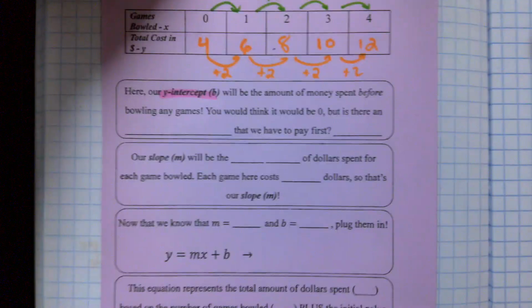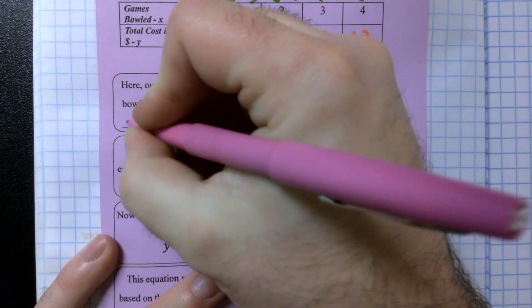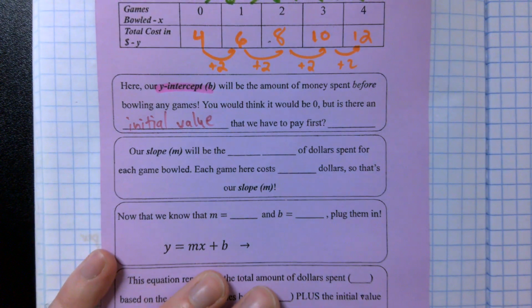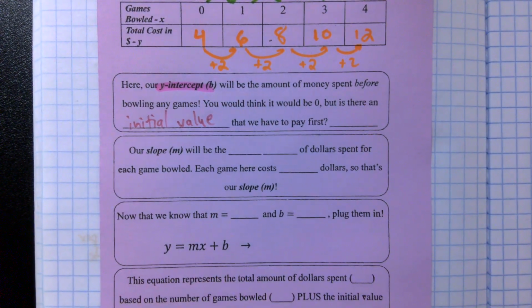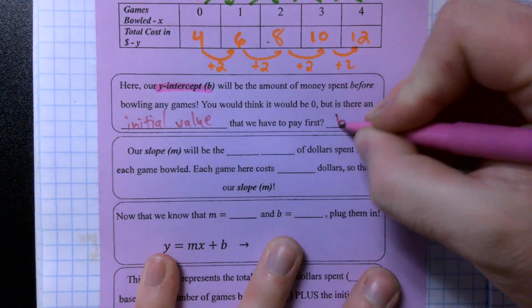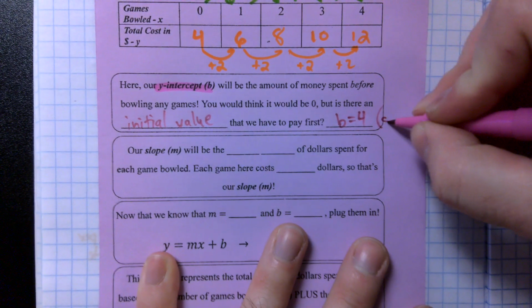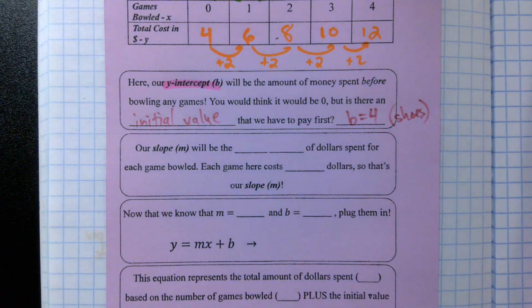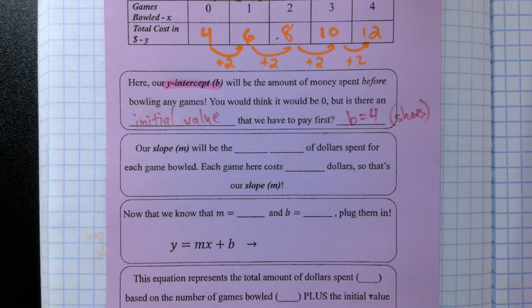So again, just like a lot of us, we assumed it would be 0, but there is an initial value. We're going to hear this term a lot over the next couple days. Initial value that we have to pay first. And that initial value is $4 for the shoes. So remember, B stands for begin. When I get to the bowling alley, I begin by renting out my shoes. Until I do that, I cannot start bowling. Does that make sense?